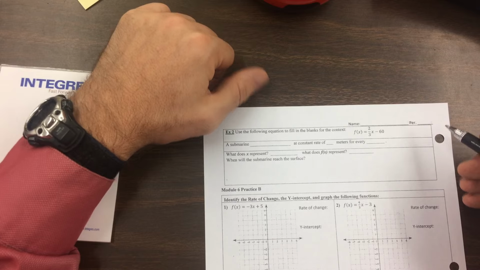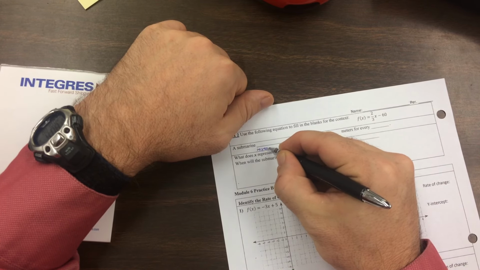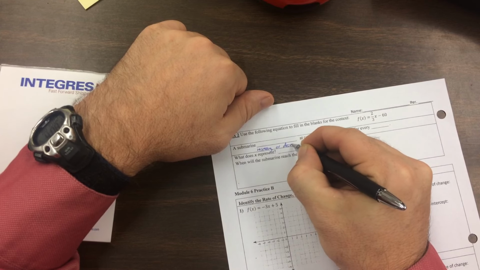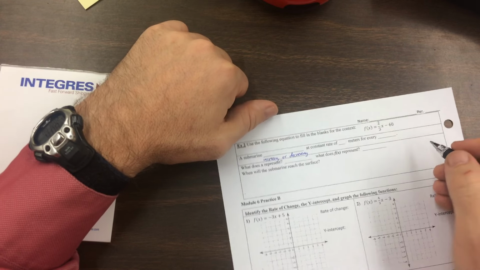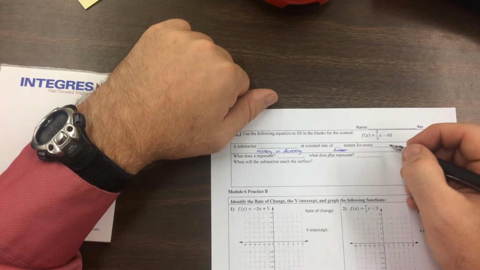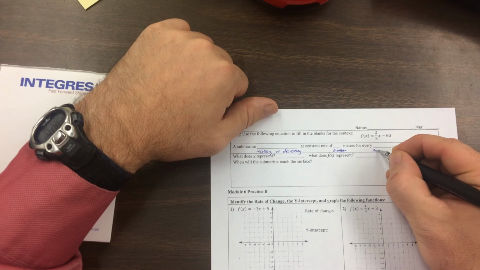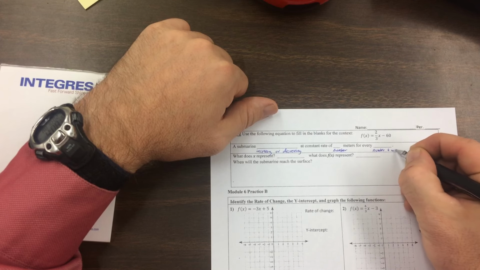Okay, so we need to know, is this increasing or decreasing? This should be a number. And this should be a number and word.